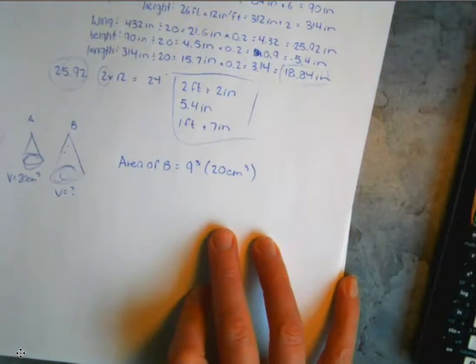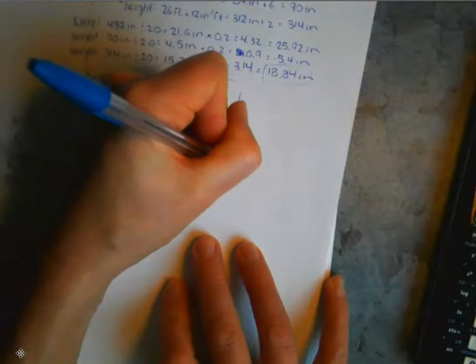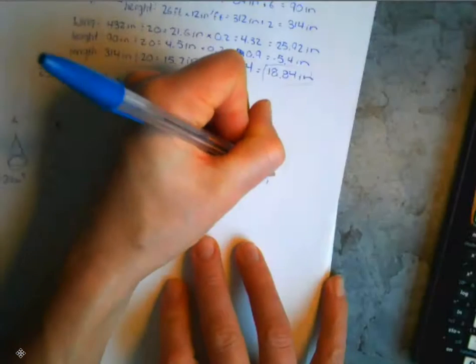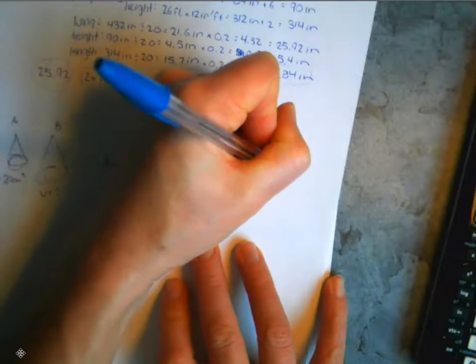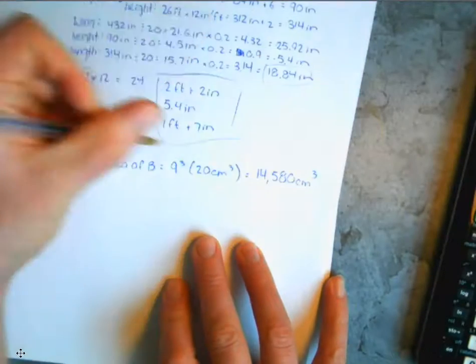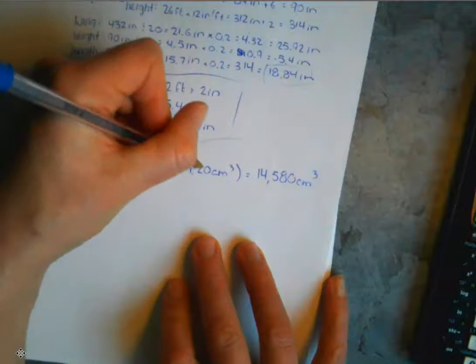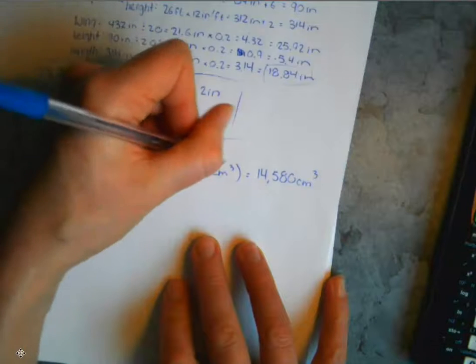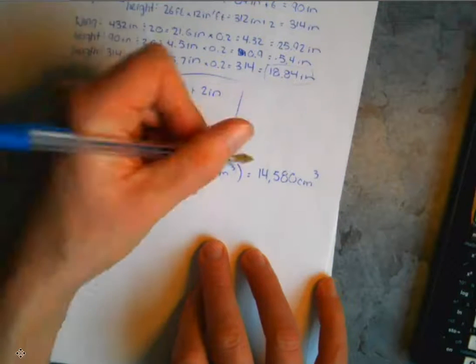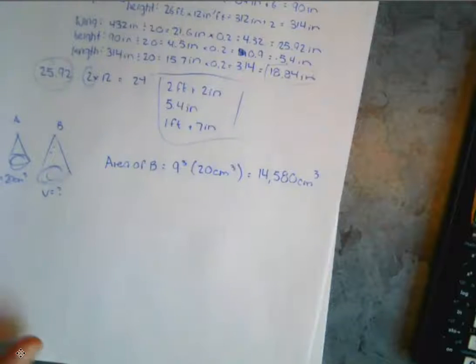And so 9 cubed times 20 centimeters cubed gives us 14,580 centimeters cubed. Just keep in mind the centimeters cubed here does not mean that you cube the 20, it's just the units, okay? So that's our new volume.